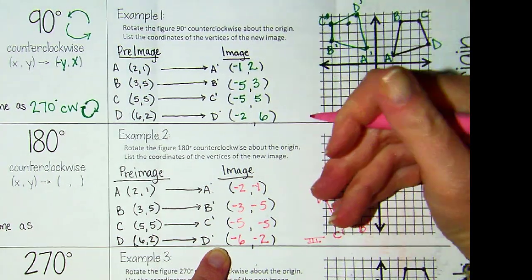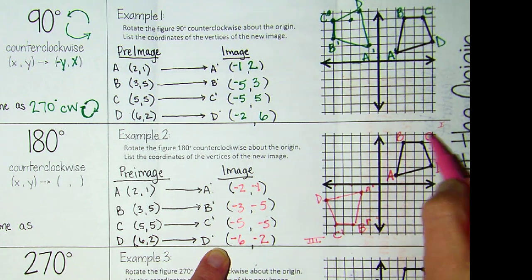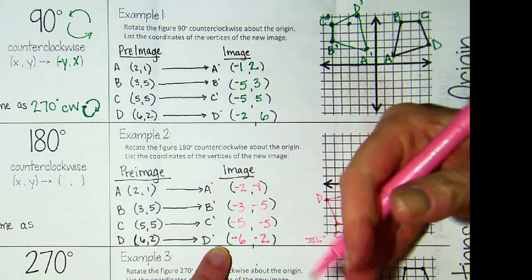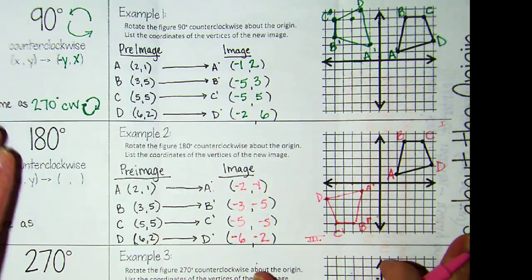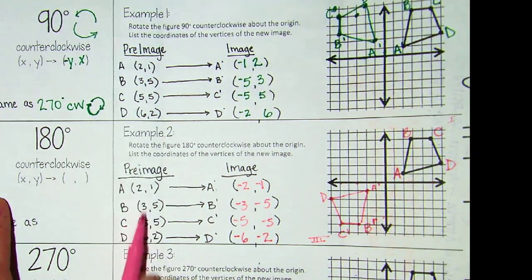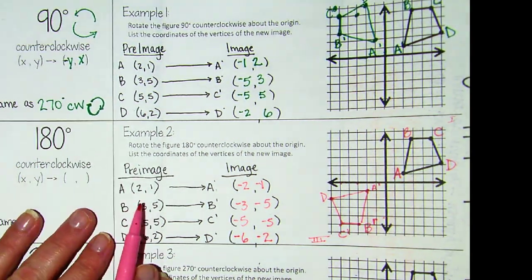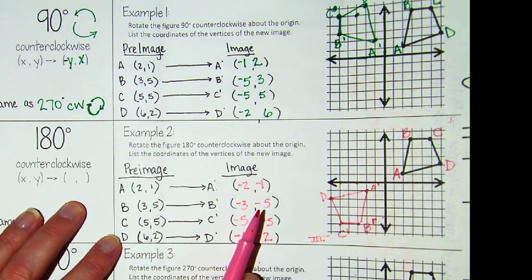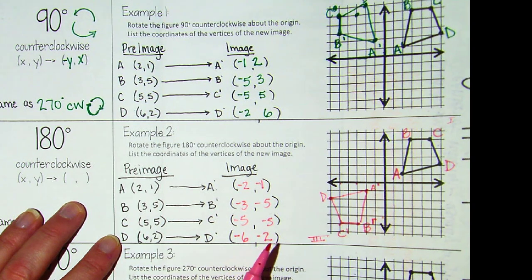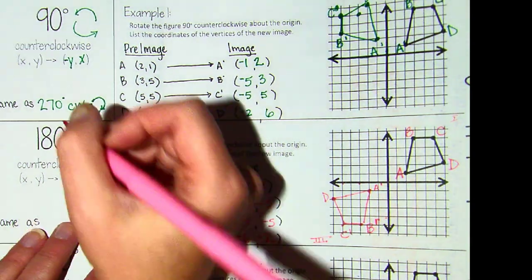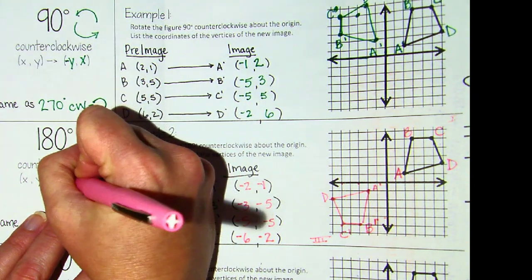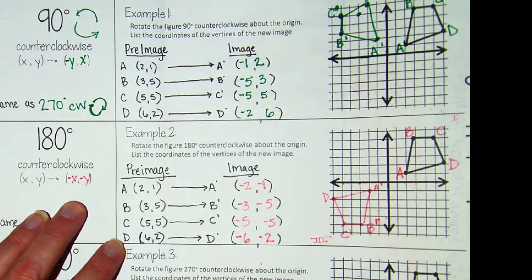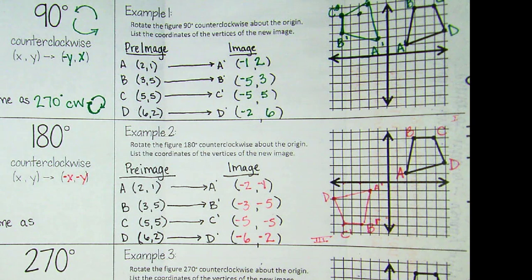So look at it. Look at how it's oriented now. It started off A, B, C, D, and now it's A, B, C, D. So this is a turn, a rotation of 180 degrees. Comparing your coordinates from here in your pre-image to here in your image, what pattern do you see? I think you'll pick up on that pretty quickly. It's the same thing, but both coordinates have changed to their opposite, and you would be correct.